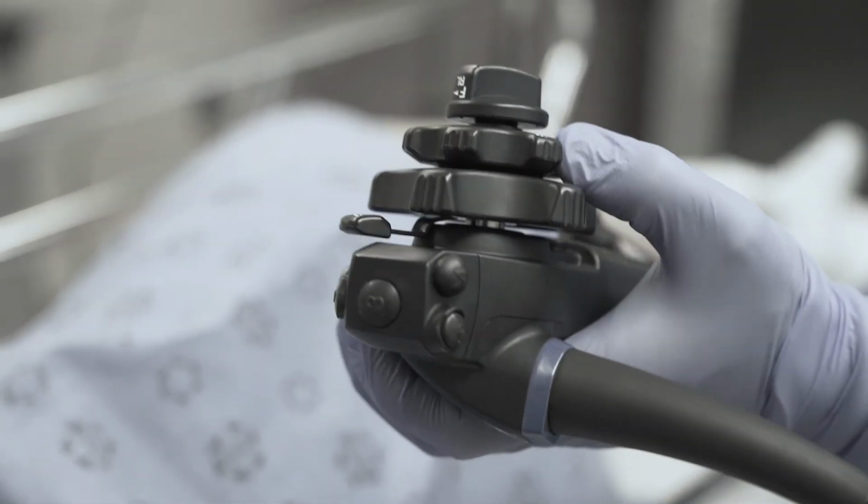We hope that this video helped you to visualize some of the dynamic changes to the colon during colonoscopy, and that you might be able to utilize some of the techniques shown here to enhance your own skill set.